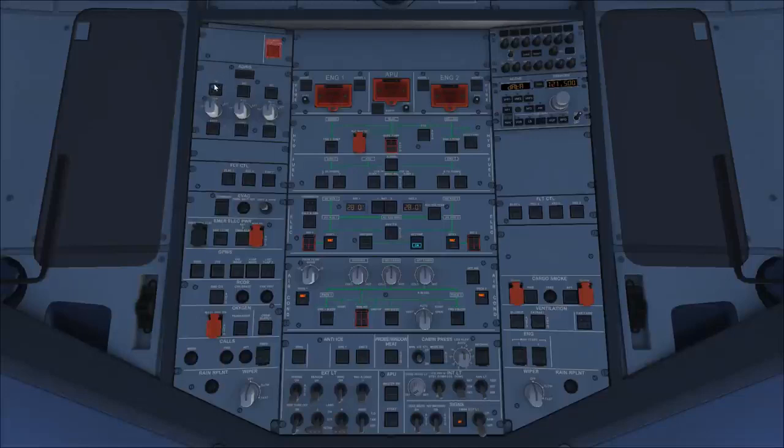You've got three buttons here. You've got inertial reference 1, inertial reference 3 in the center, and then inertial reference 2 on the right. Now you cannot click on these buttons to turn the systems on or off. However, you can rotate these knobs between off and nav to turn them off and on. They do also have an ATT function, however that is not simulated in this aircraft.